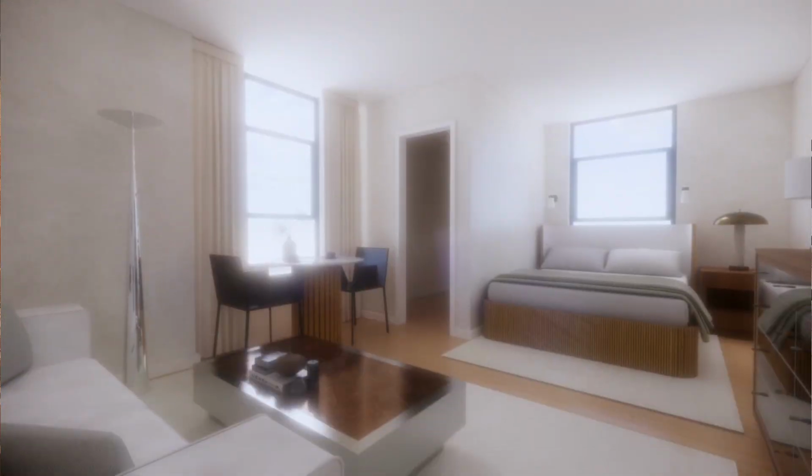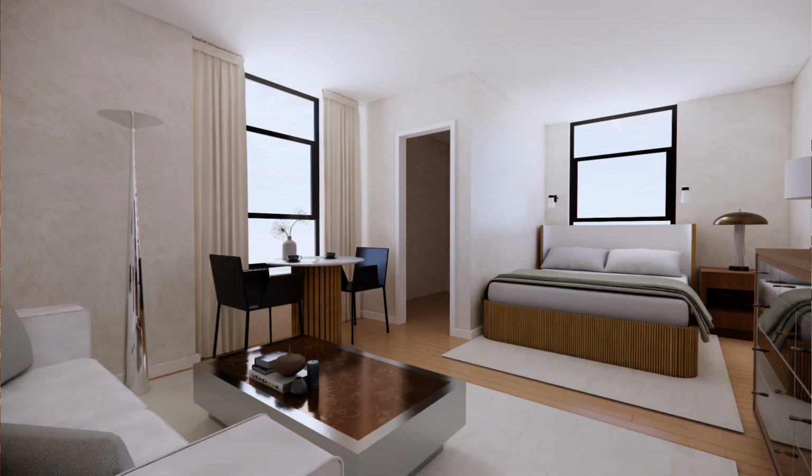Now you gotta be careful though, because too much bloom can definitely ruin your rendering and make it feel too hazy and glowy. But on the other hand, no bloom at all can make your rendering feel too crisp and unrealistic. C is for something I am most passionate about, and that is composition.